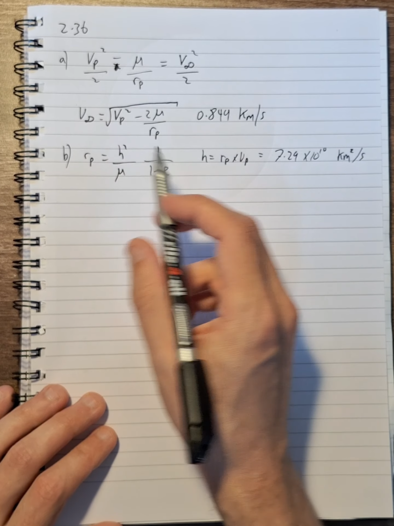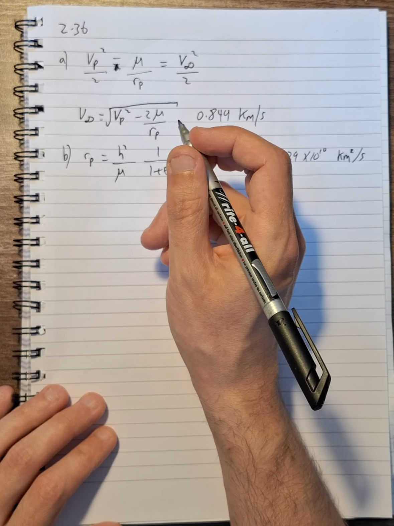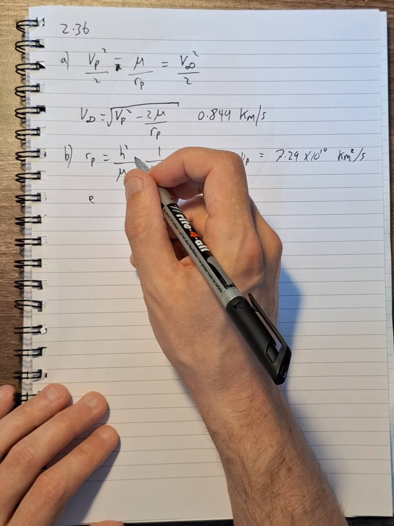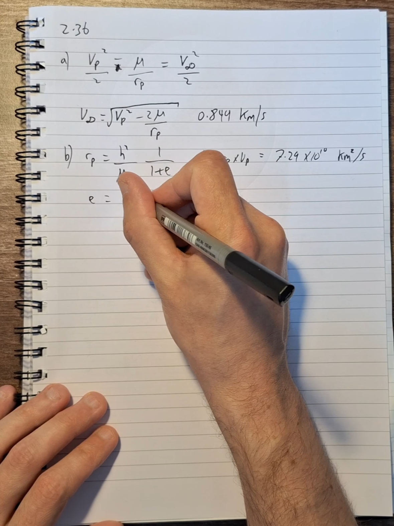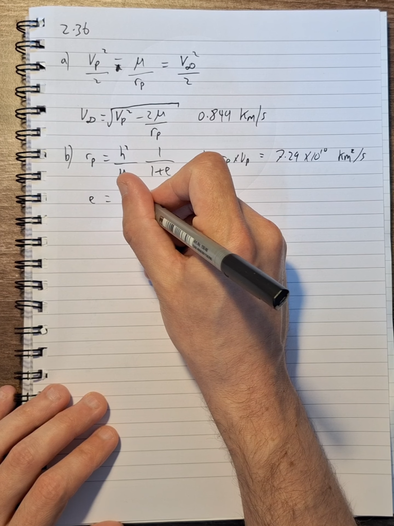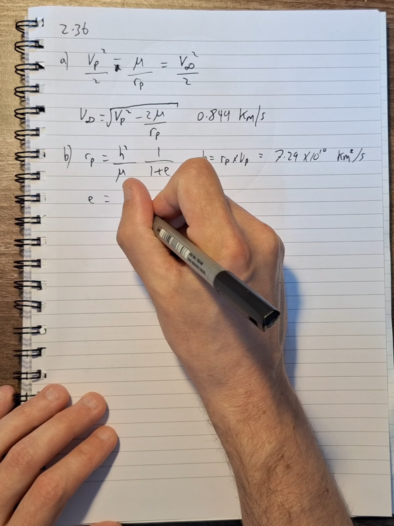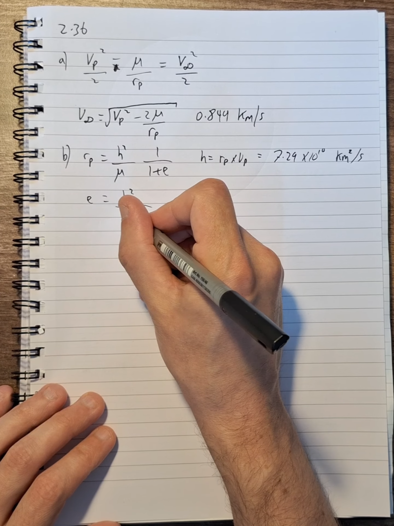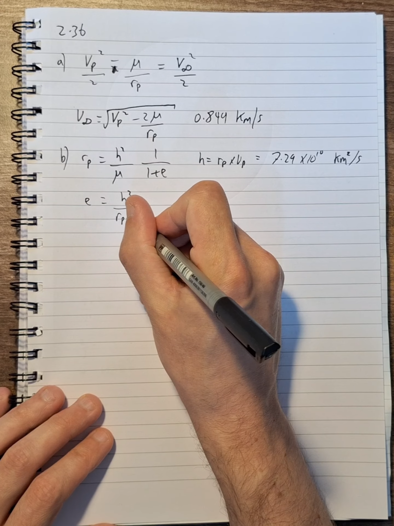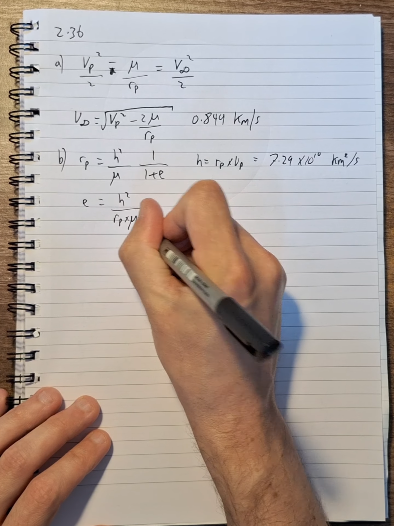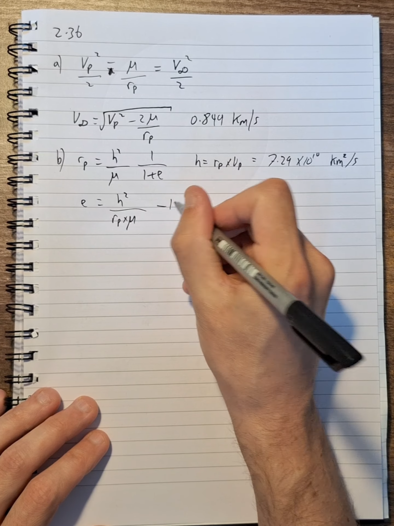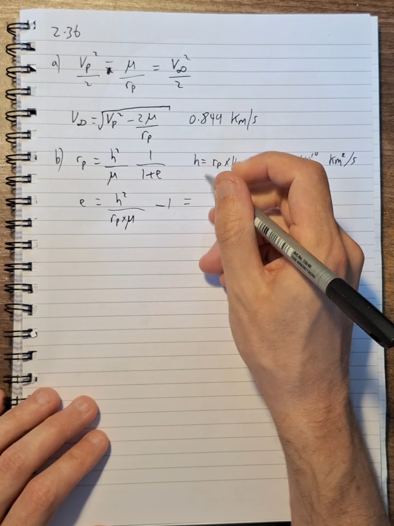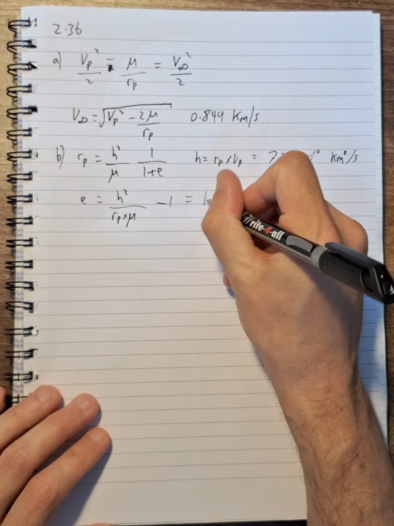And then if we fill in the h there, we can get e. And we rearrange for e, which rearranged is h squared over r_p times mu, and then minus 1. So, yeah, which equals 1.012.